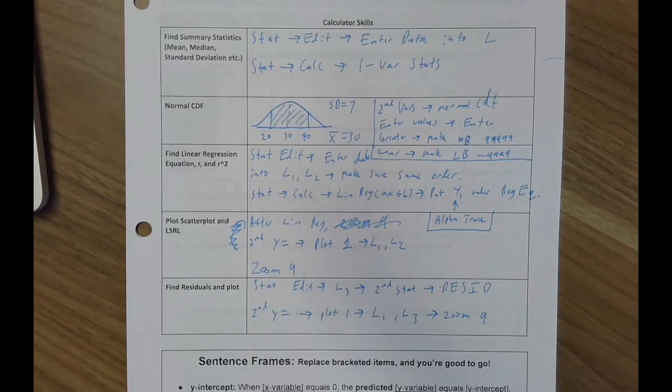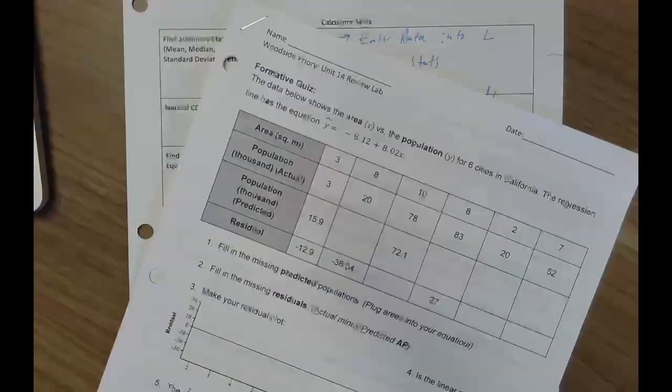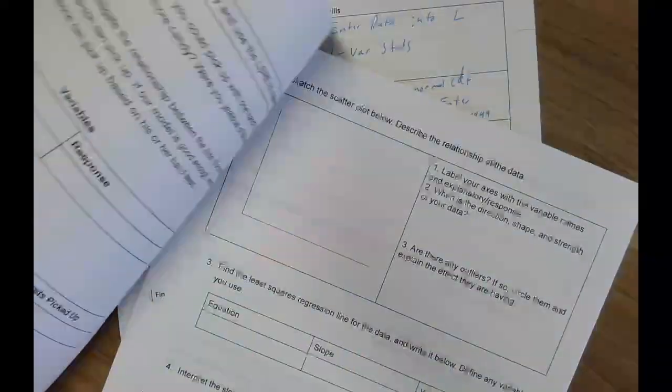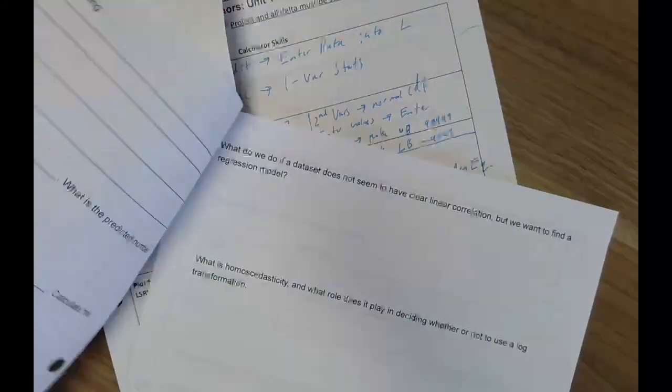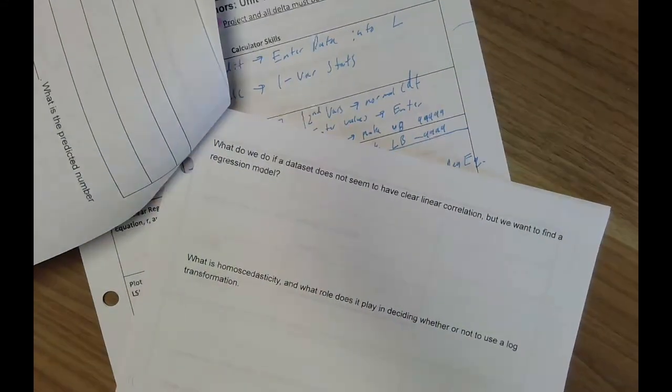Just before we get started, I want to go over something on the project. A reminder: the project is going to be due day 1 of next week. This is the project. Follow the instructions, answer the questions to the best of your ability. Check with me if you need help.